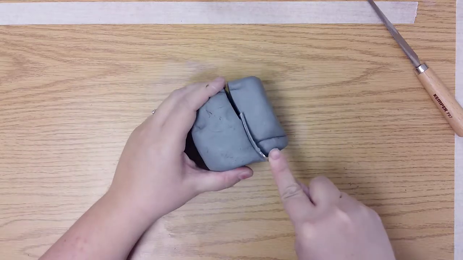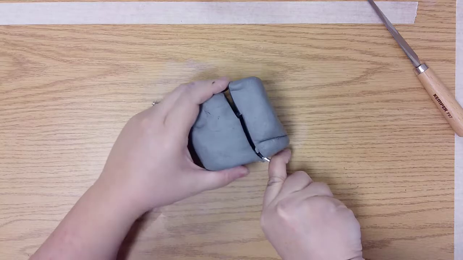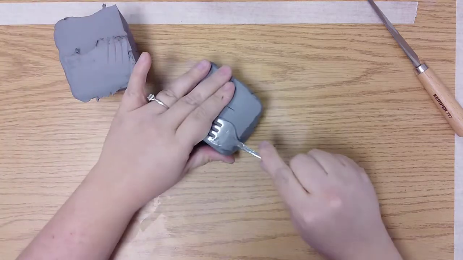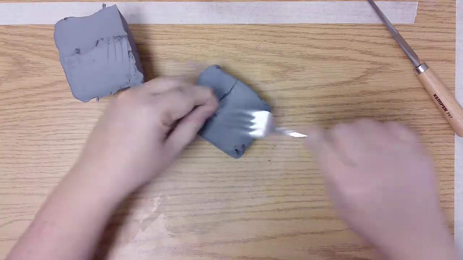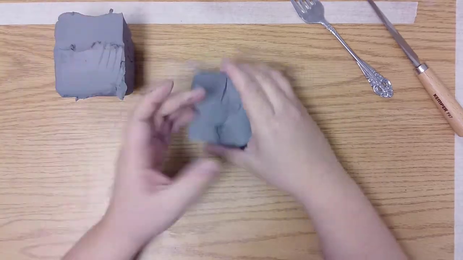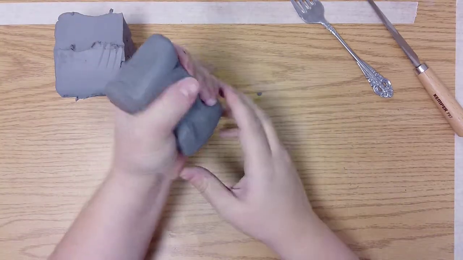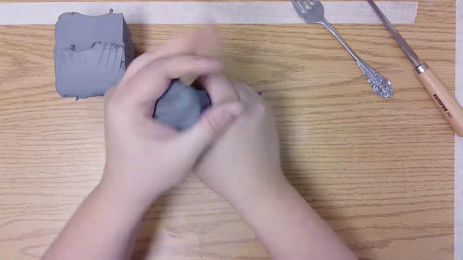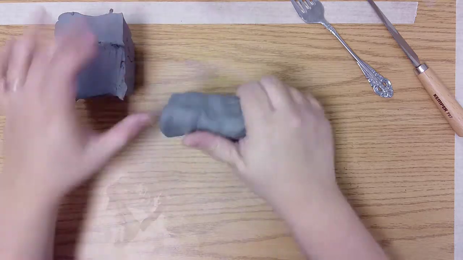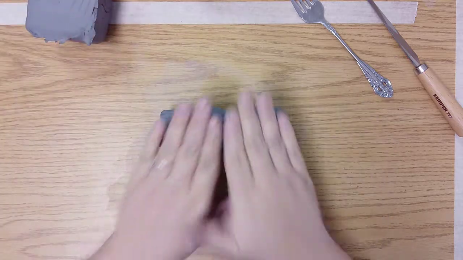So you're going to take a good chunk of your clay, and you're going to start by making what most kids would call a snake. In clay building, we call it a coil. So you might have to squish it a little bit, get it in the right direction, get it started. But you're going to take this piece of clay and you're going to roll it.